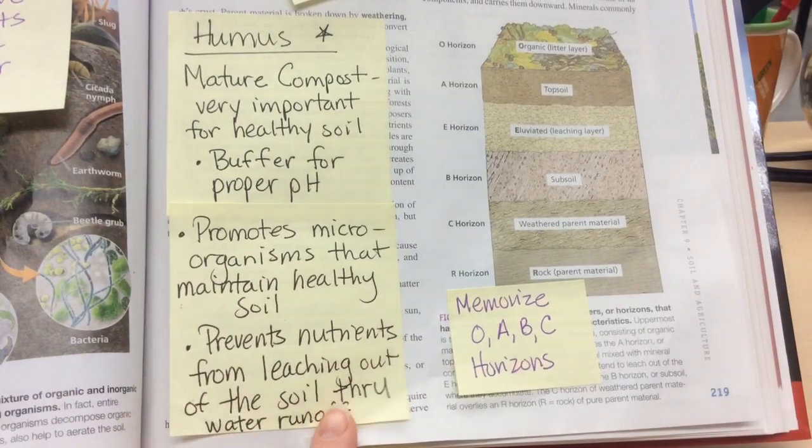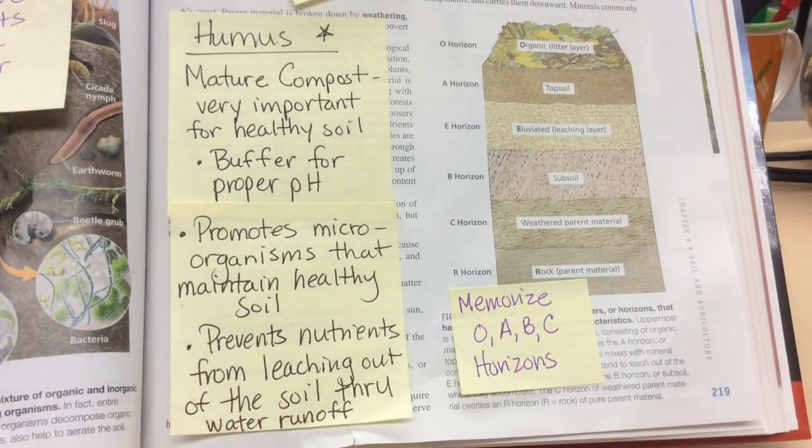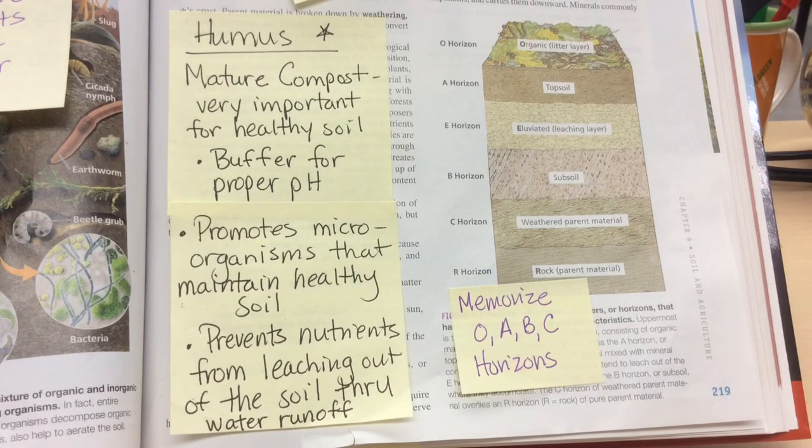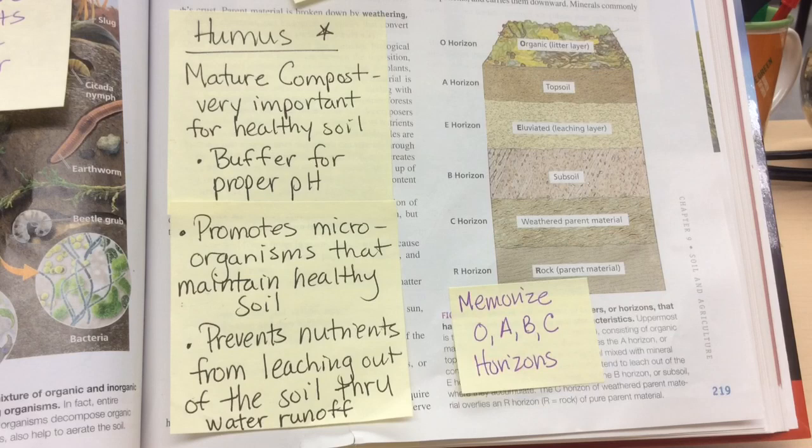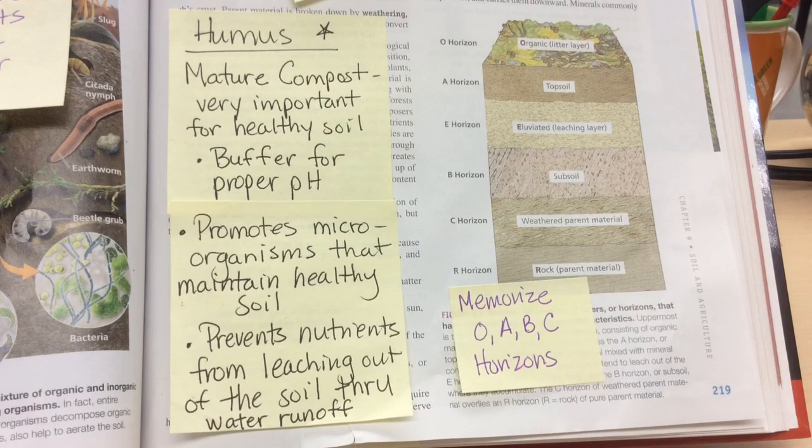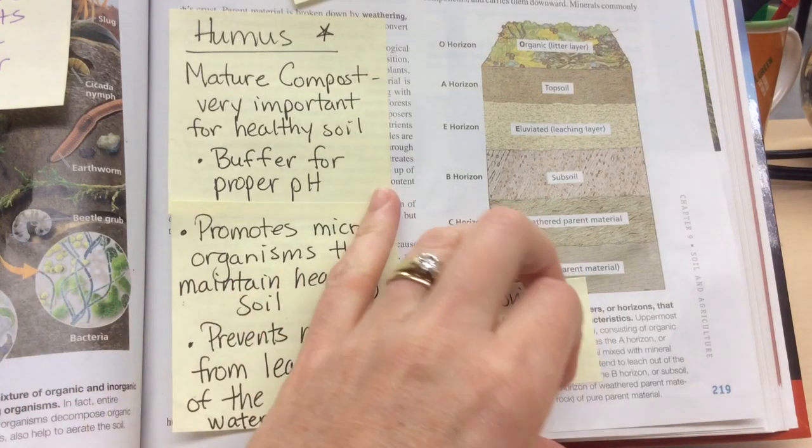Let me just change my page here to get it out of the way. It promotes microorganisms that maintain healthy soil. You want all those good microorganisms, from bugs to fungus to bacteria. And it prevents nutrients from leaching out of the soil through water runoff. So humus is very important. It also helps prevent evaporation of water, which we'll talk about later.